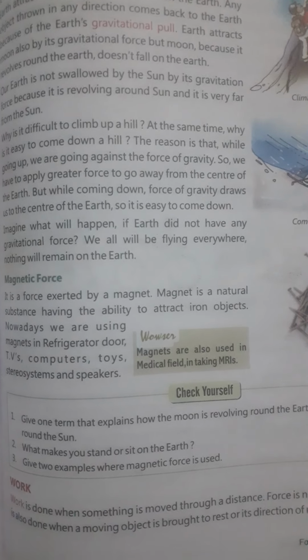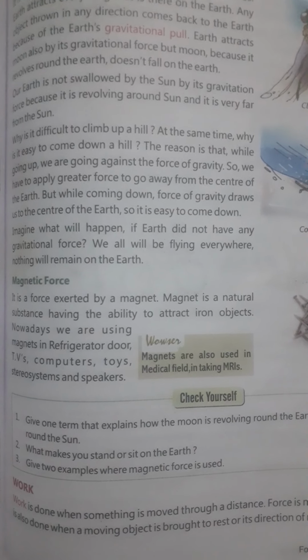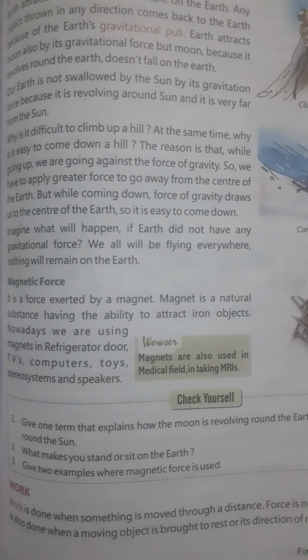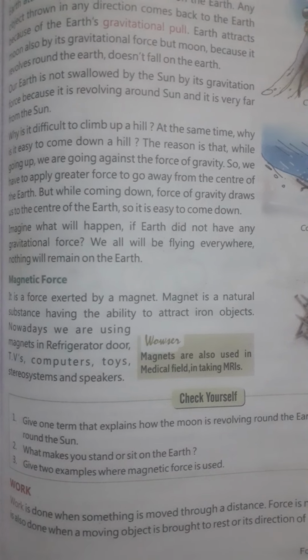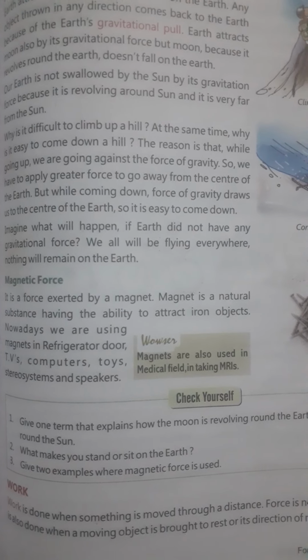So we have to try much harder to climb. We have to apply greater force to go away from the center of the earth, but while coming down, the force of gravity draws us to the center of the earth, so it is easy to come down. That is very clear.